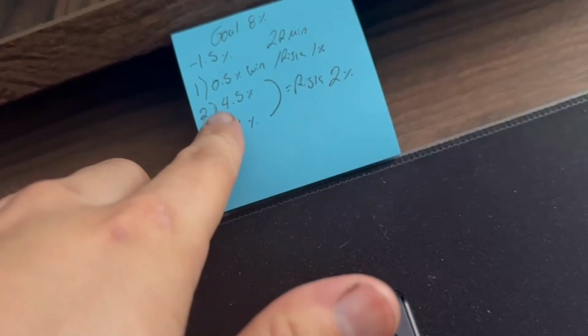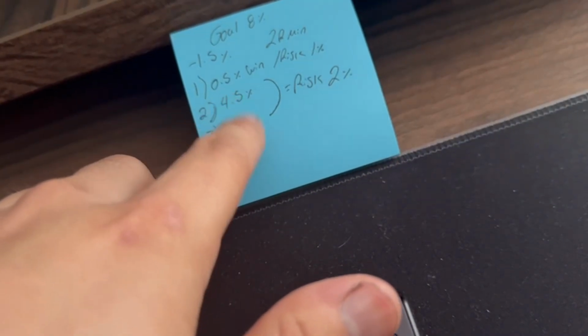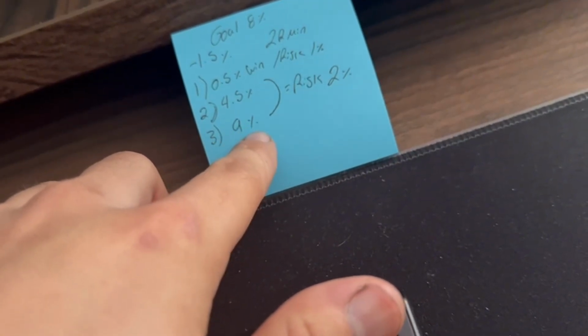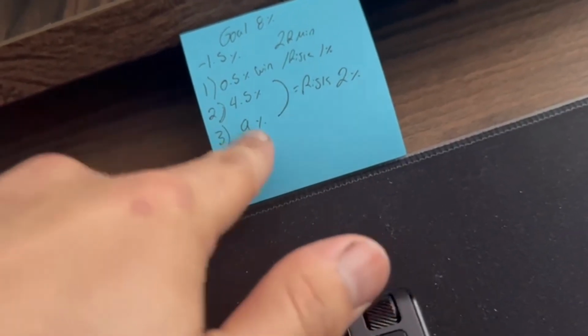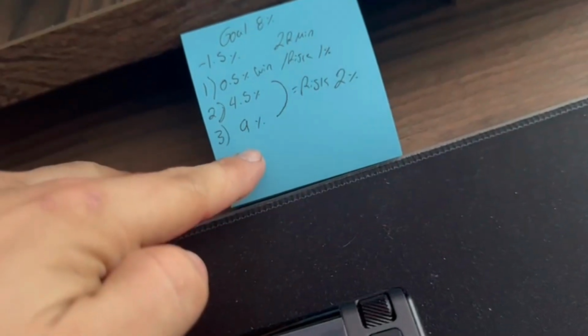I think I did my math here wrong. It's going to be 4.5. So all we need is less than 2% for this one, honestly. I think when you get funded, it stops you out early once you hit that amount. So hopefully it hits us earlier than 4.